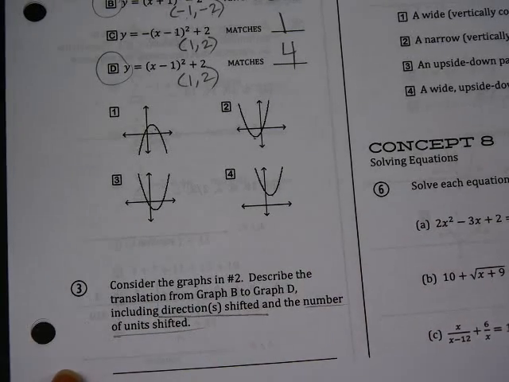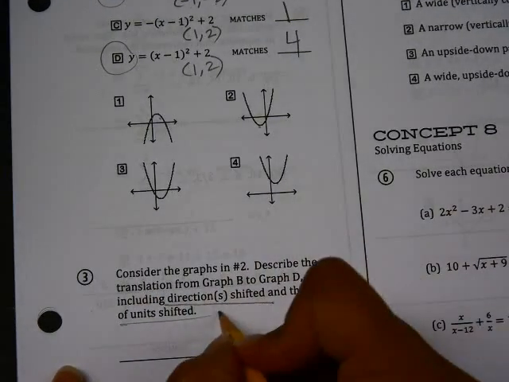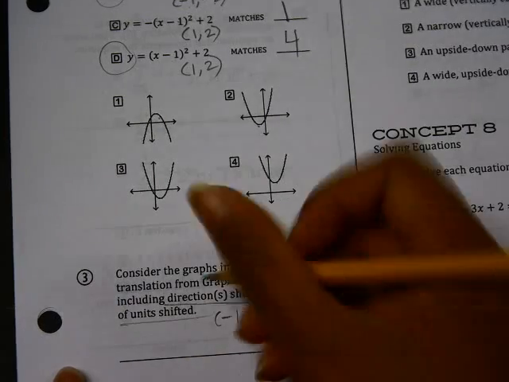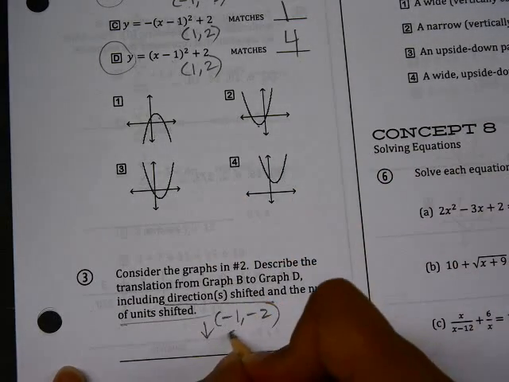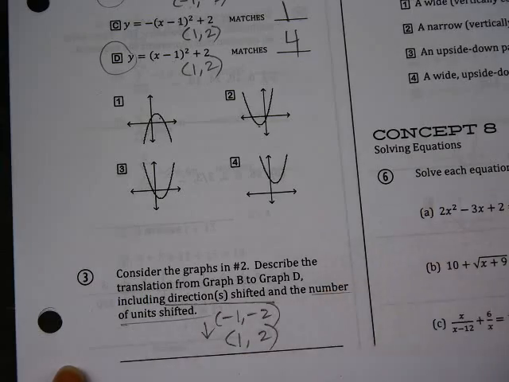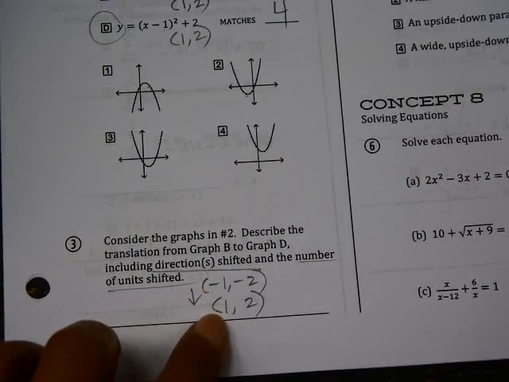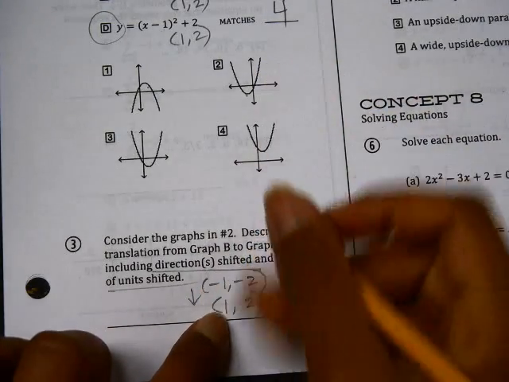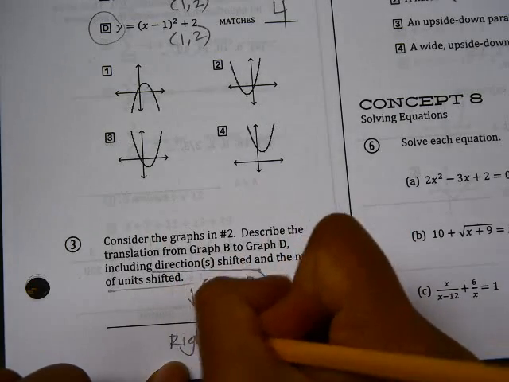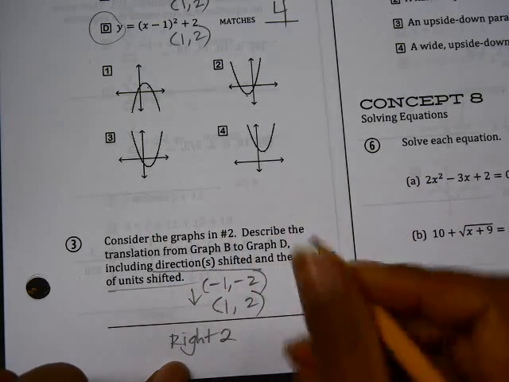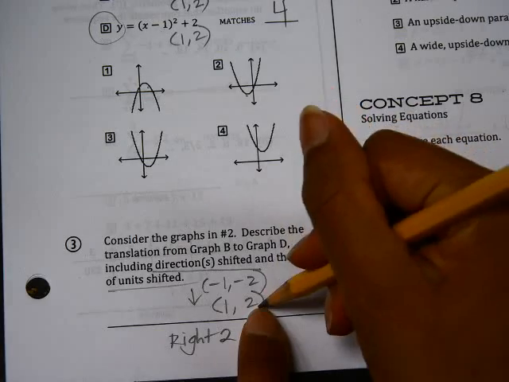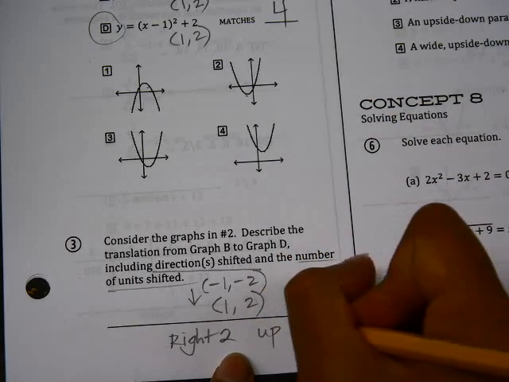So we can see that graph B had a vertex at (-1, -2) versus graph D had a vertex at (1, 2). So in the x direction, we're shifting the graph right by 2 units. And in the y direction, we're shifting the graph up by 4 units.